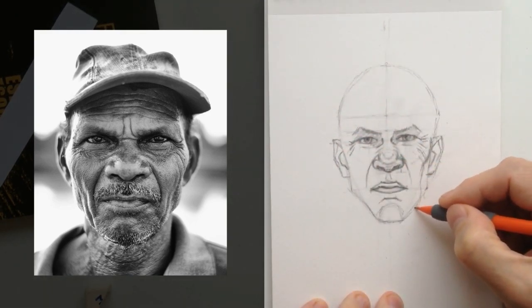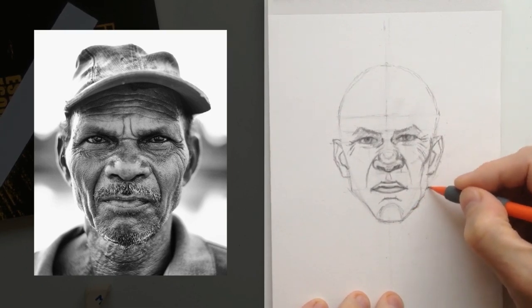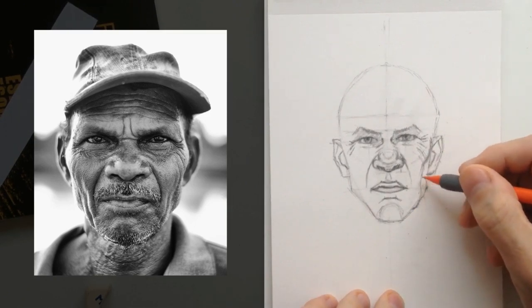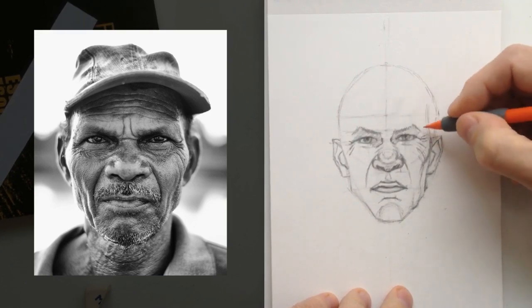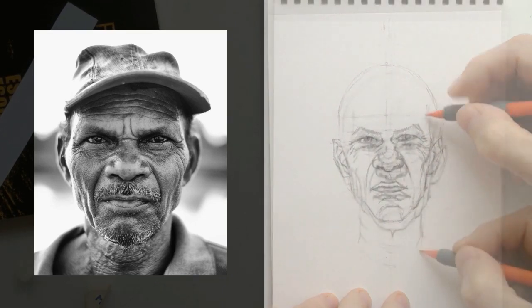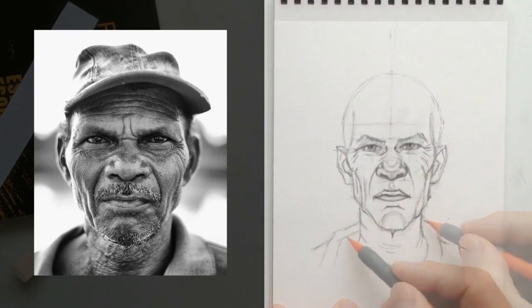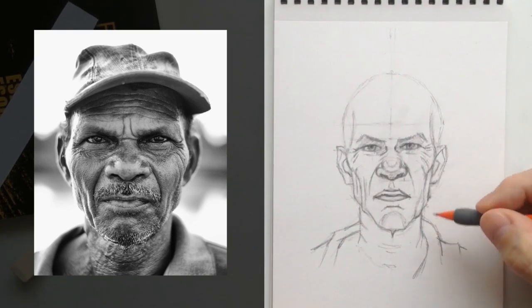Now I outline the cheekbone lines and from them down the folds on the cheeks which cross the line of the lower jaw and go below. From the cheekbones upward there go lines concaved inward. Let's draw the wrinkles. I add the neck and folds of the collar because a head without a neck looks strange.